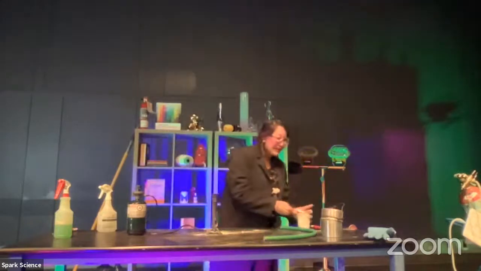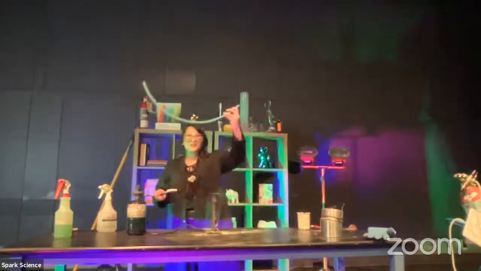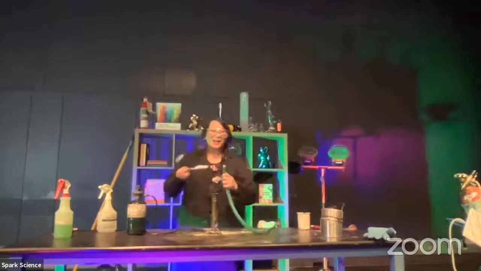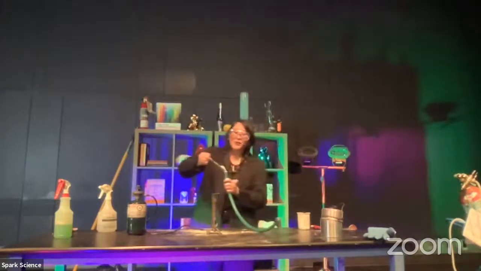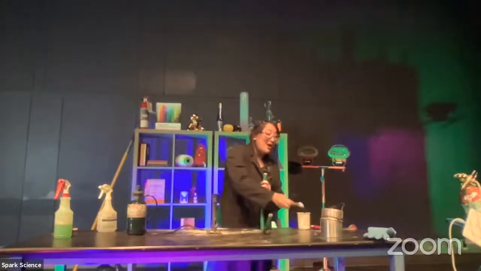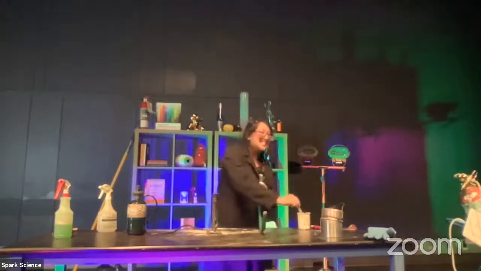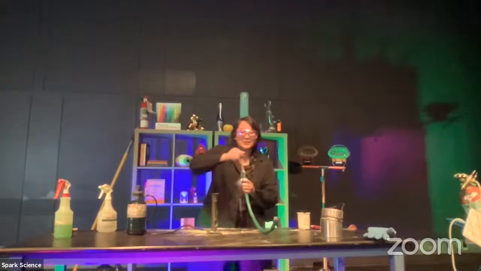So, Spark has given me this wonderful garden hose because we don't need it here in Calgary at the moment. We're going to put in a little bit of flour here. What I'm going to do is blow oxygen into this experiment and see how big we can get this experiment to go.